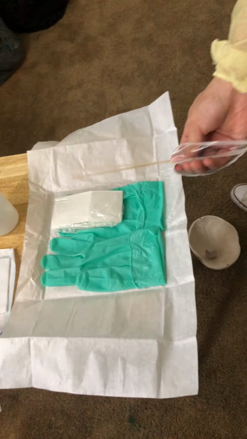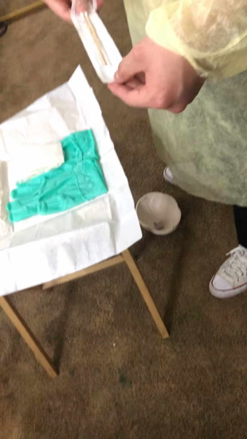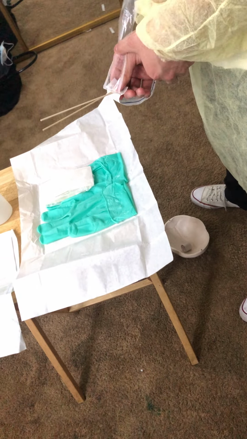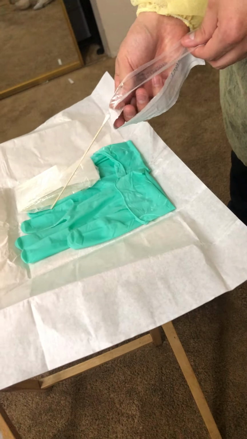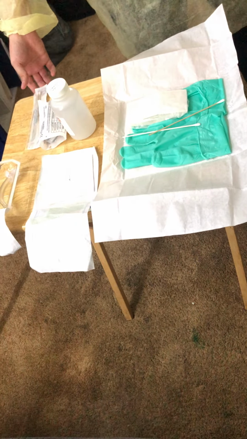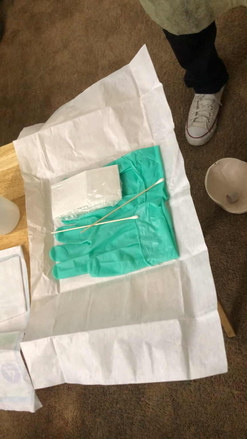Open them up carefully. There we go. As you can see there, they're both sterile. They haven't touched the 1-inch border. That one looks like it's touching the 1-inch border, so I'm going to be safe and not use it. Just not going to take any chances.